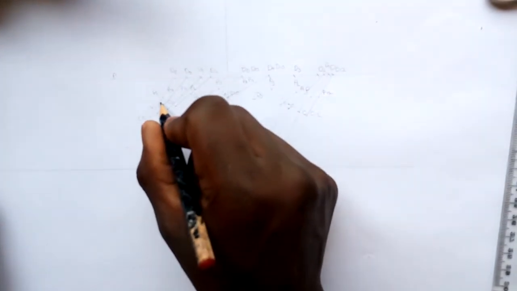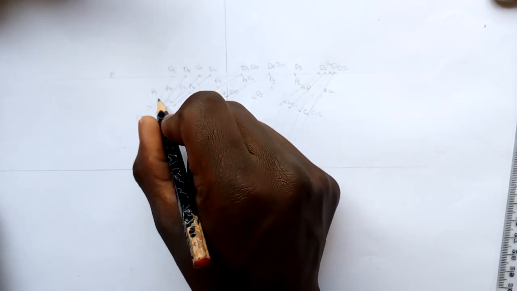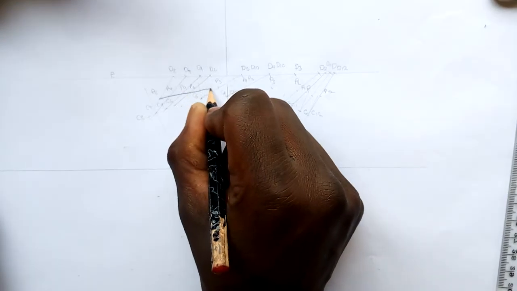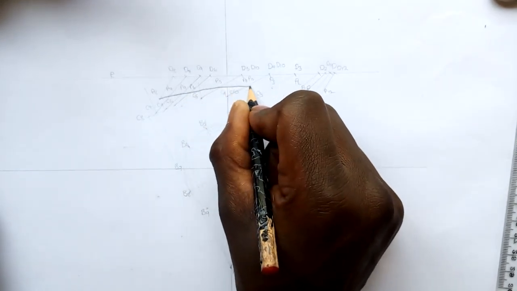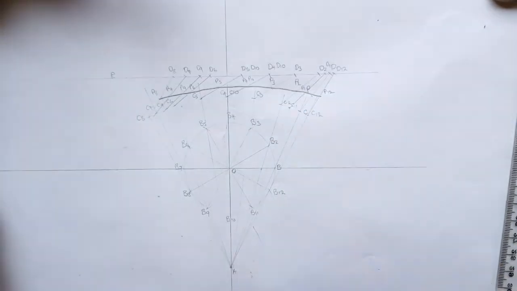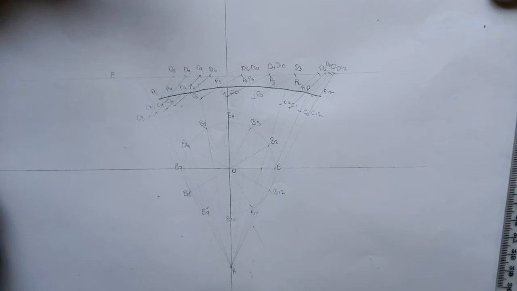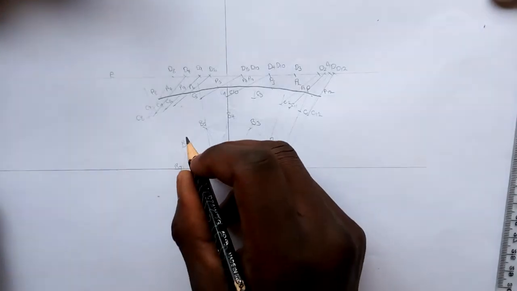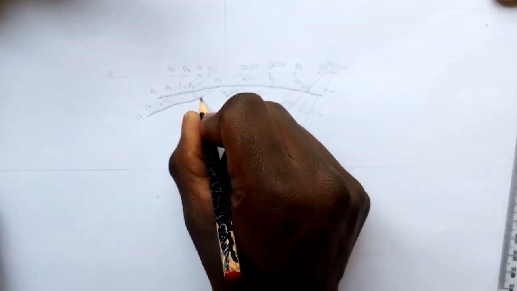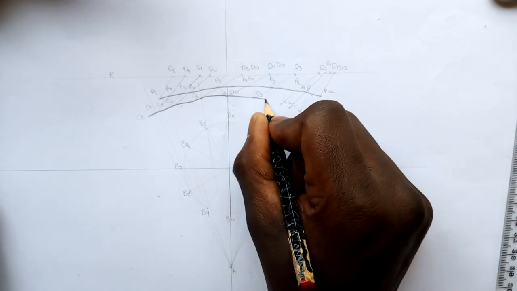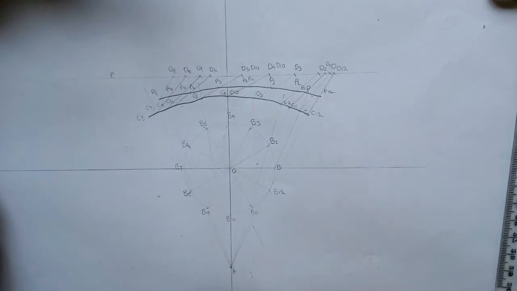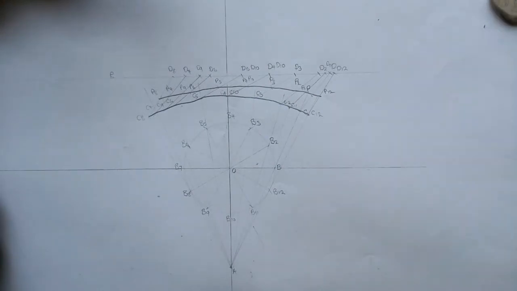Freehand sketching, starting with P, you join all the P's. Then let's join the C's. The C's are joined together.